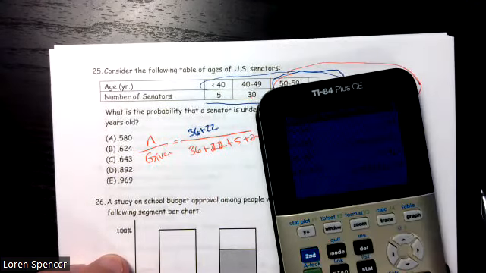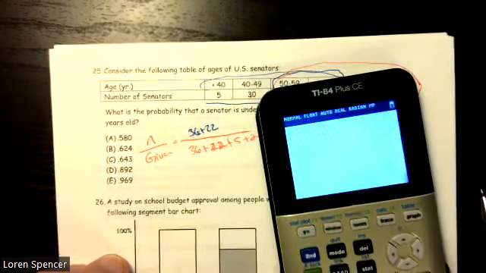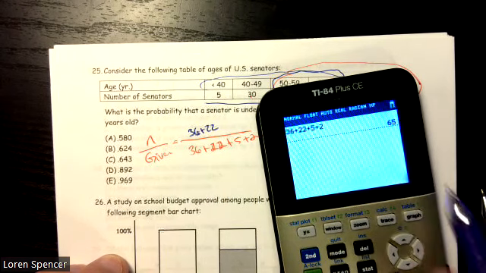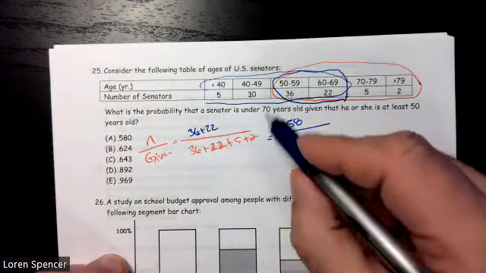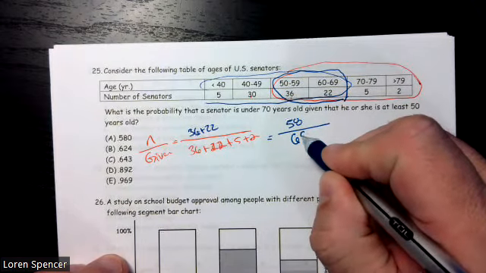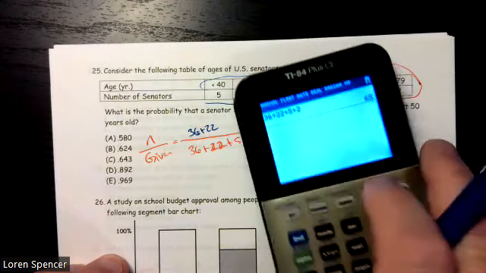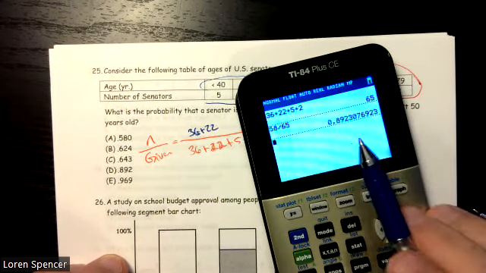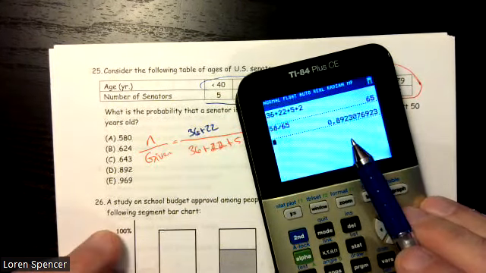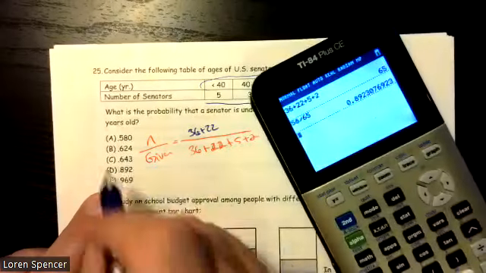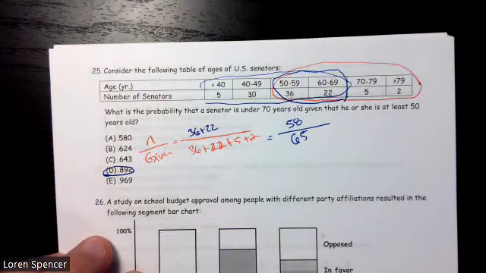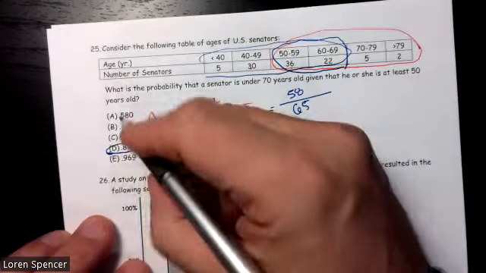And our denominator is going to be 36 plus 22 plus 5 plus 2 is 65. So when we take 58 and divide it by 65, we end up getting about 89%. And our answer is D, 0.892.